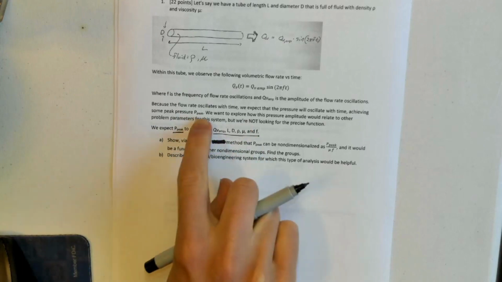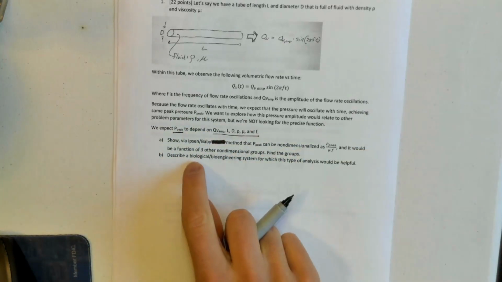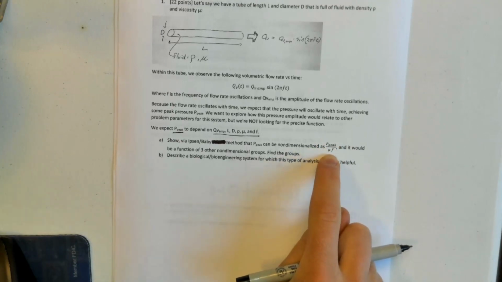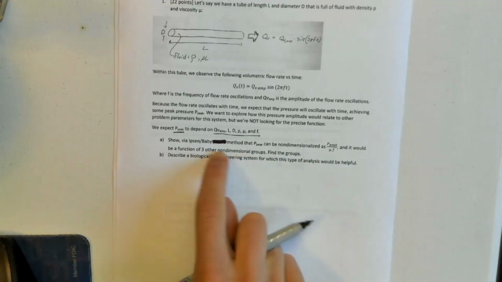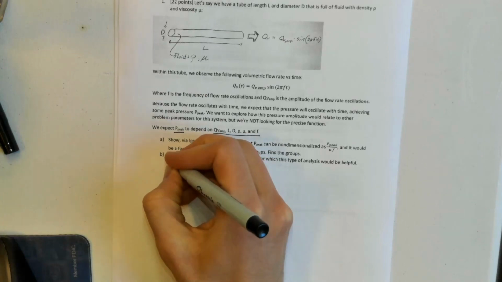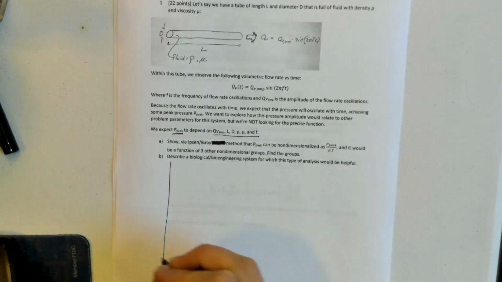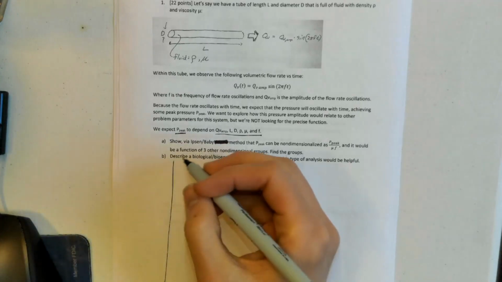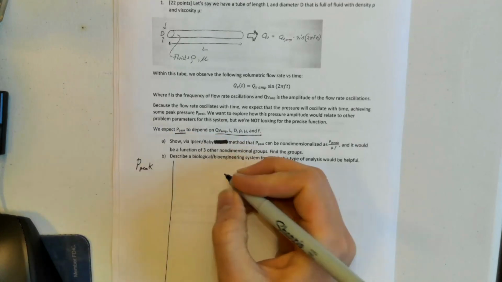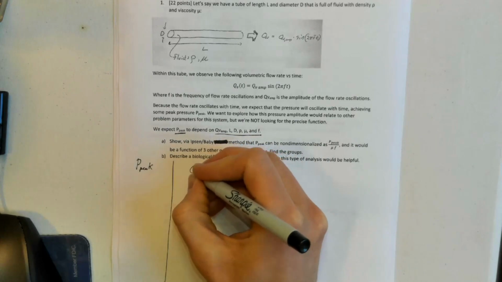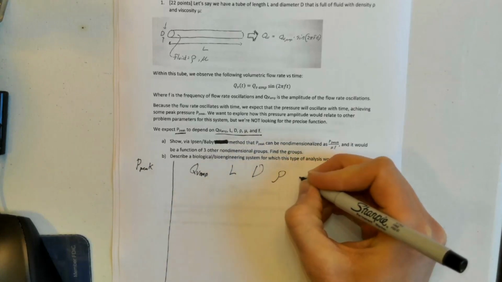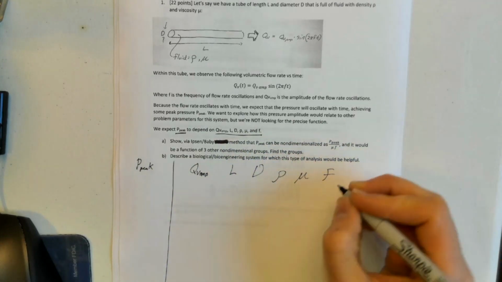We want to reformulate this in terms of some non-dimensional groups, and they actually tell us how they want us to non-dimensionalize the left-hand side. So we'll do our other three non-dimensional groups right here. So let's go ahead and do that. When we do these types of problems, we build a chart where we start out with each of the variables as one of its columns. So we'll do peak pressure right here, and then volumetric flow rate amplitude, the length, the diameter, the density, the fluid viscosity, and the frequency of oscillations.